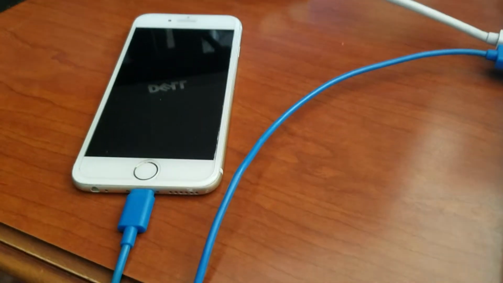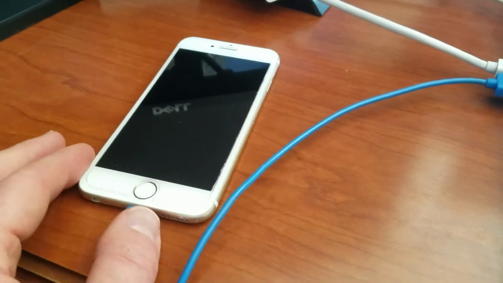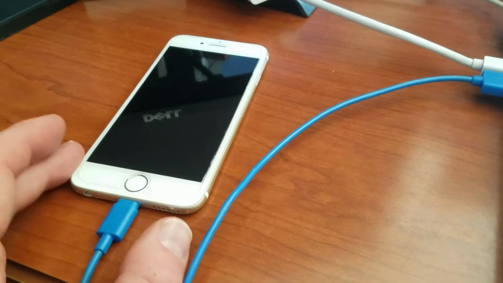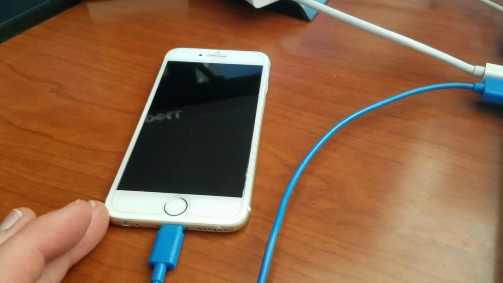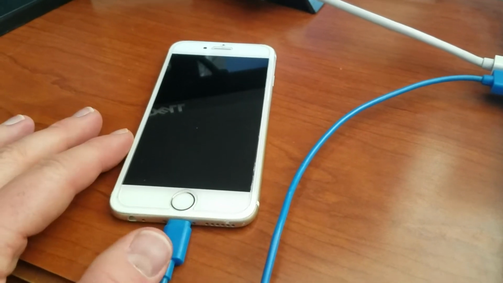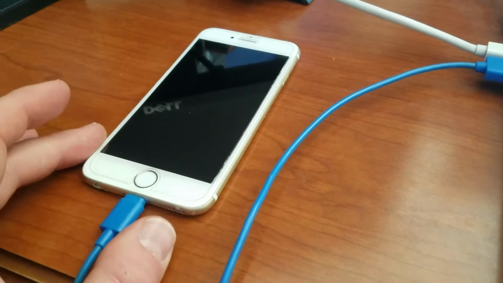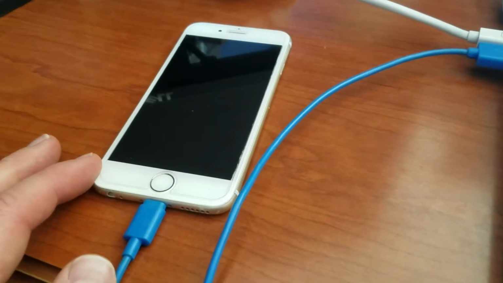Okay, today I'm going to be showing you how to reset an iPhone 6. This actually works on most iPhones that are using the current iOS system at the time that this video was made. Basically what we're going to be doing is resetting this to factory defaults. Now, if you have any data, the very first thing you need to do on your iPhone is back it up using iTunes.